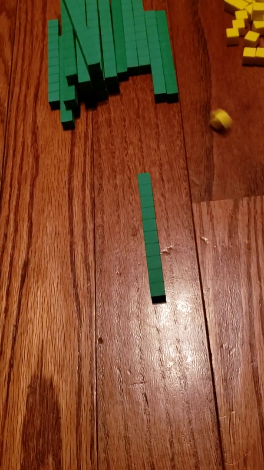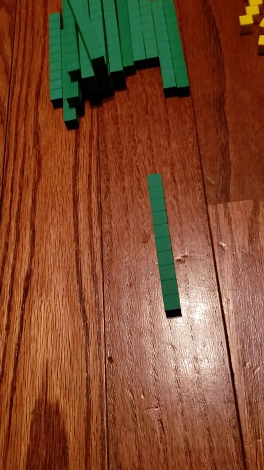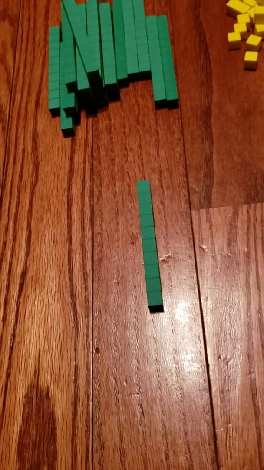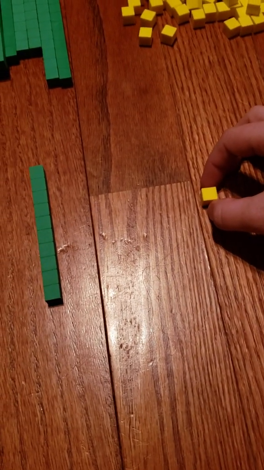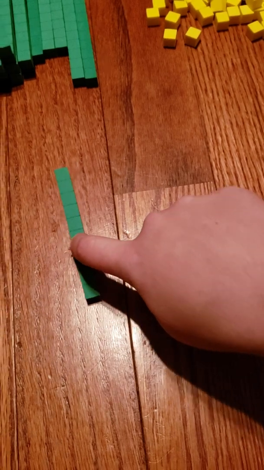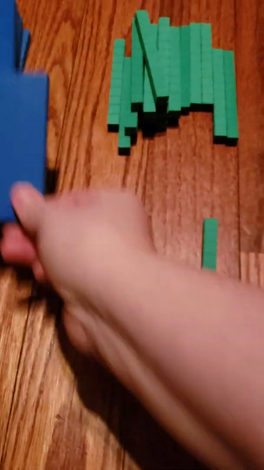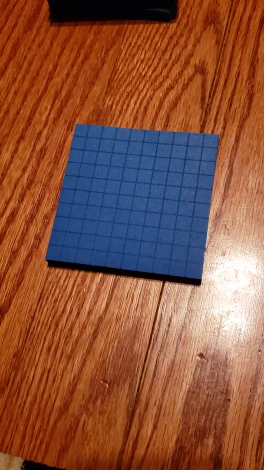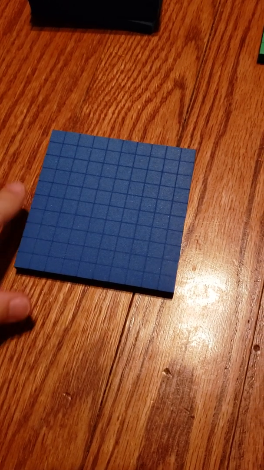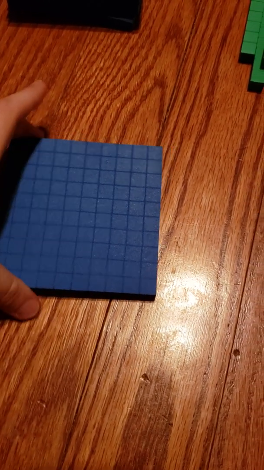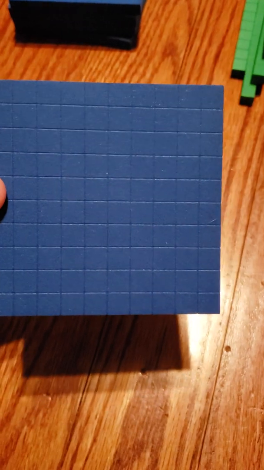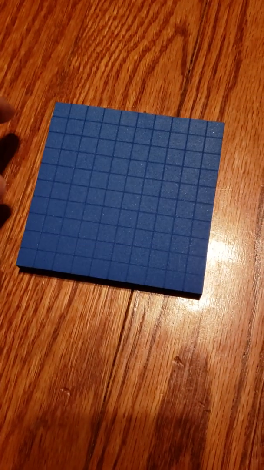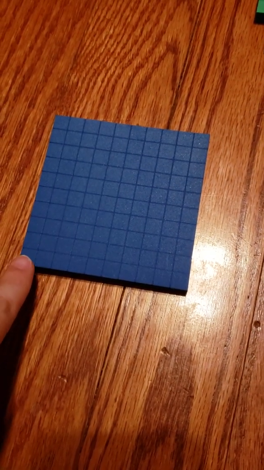Simple enough, right? Okay, well let's try something a little different. If 10 units equals 1 of these, how do we make a flat? Well, let's count. How many spaces do you think is in one flat? Well, we can see off the bat that it has 10 rows.